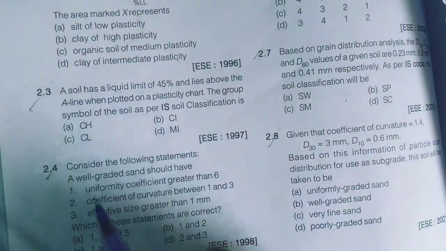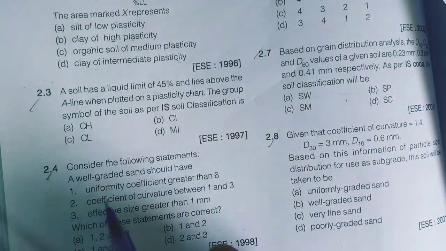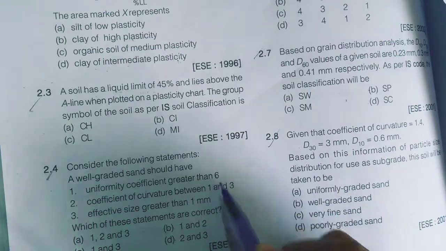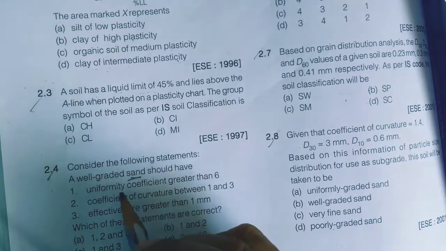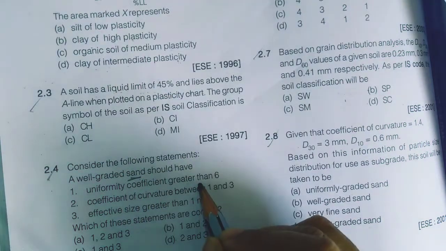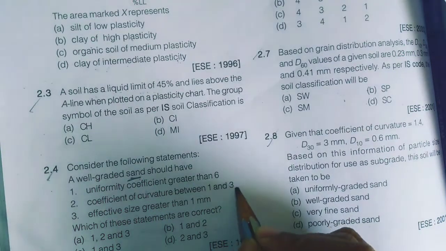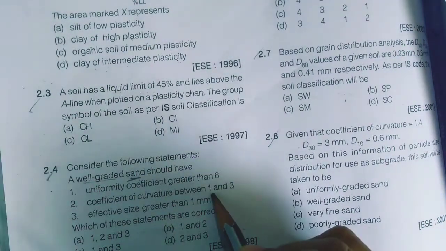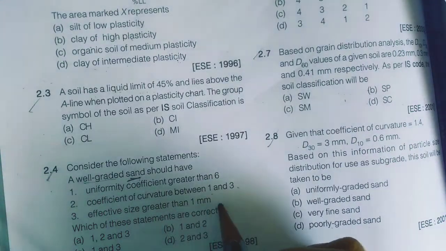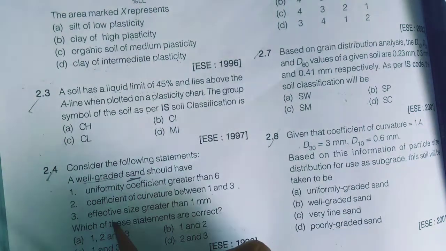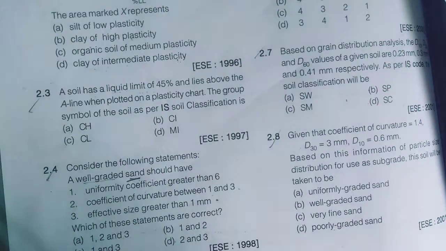Next question. A well graded sand should have, which one is the correct option? Uniformity coefficient greater than 6. The question asks about well graded sand. So for sand, uniformity coefficient greater than 6, that is correct. Then coefficient of curvature between 1 and 3, since well graded is asked, this is correct. Effective size greater than 1 mm, we can't say that effective size should be 1 mm, so this is not correct. So answer will be 1 and 2.